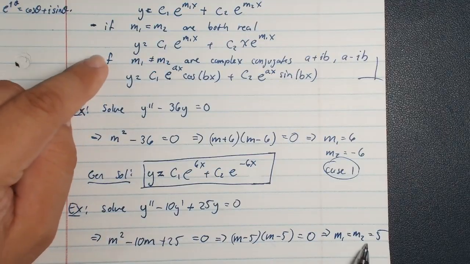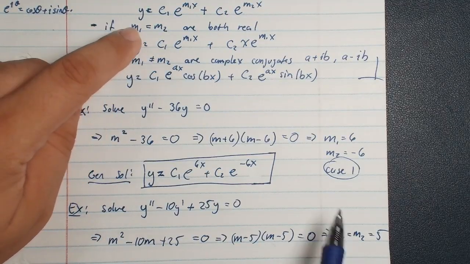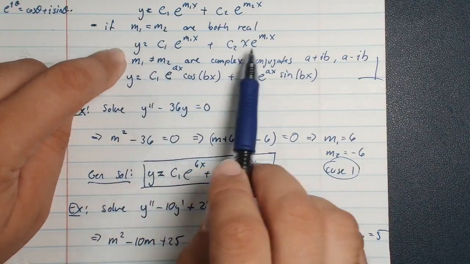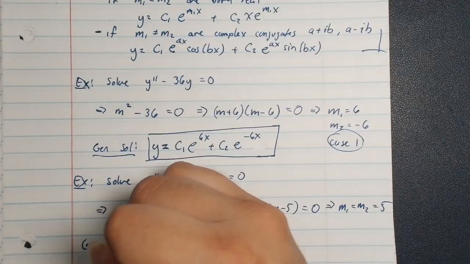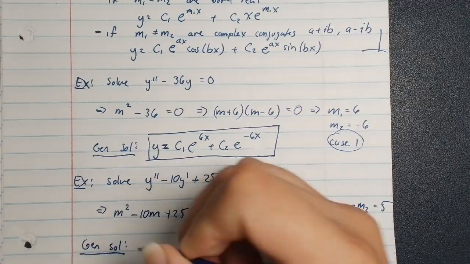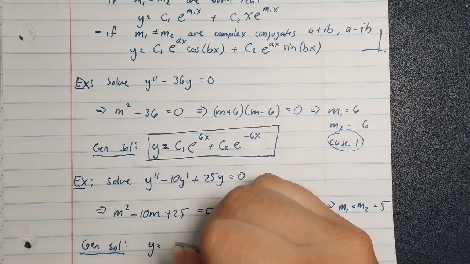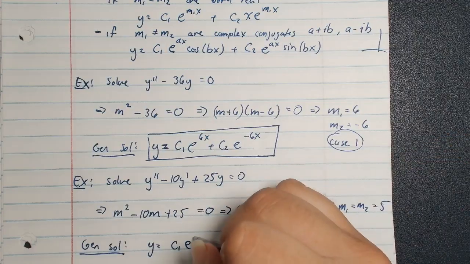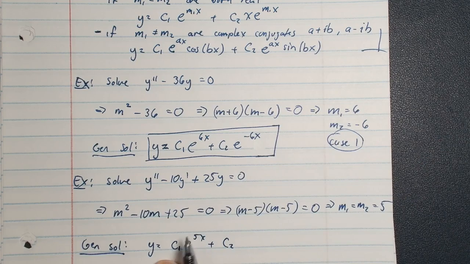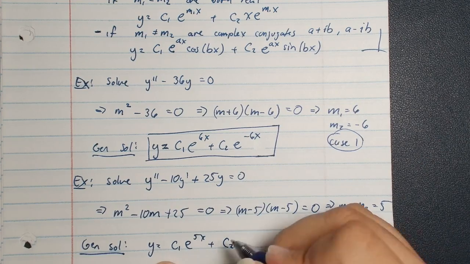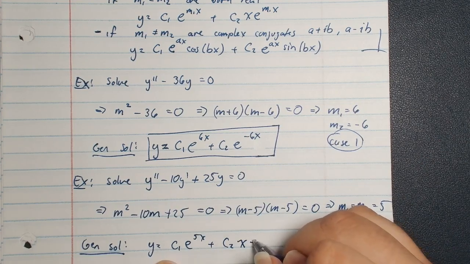Okay, so what case am I in? Well, now they're both real solutions, but they're the same. So here they're both real, but they're equal to each other. So we're in the second scenario. All right, so now we're done. Our general solution is going to be y equals c1 e to the 5x plus c2, and you're going to have the exact same answer, but times x. And again, that's due to reduction of order.